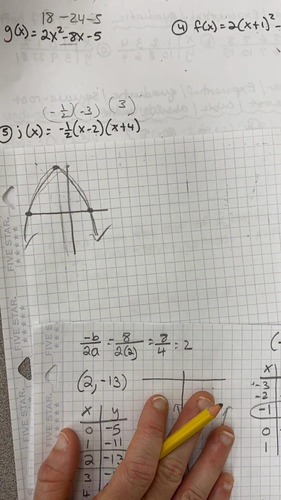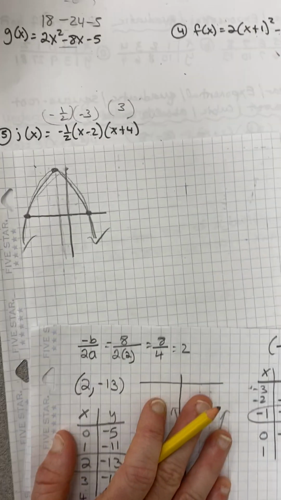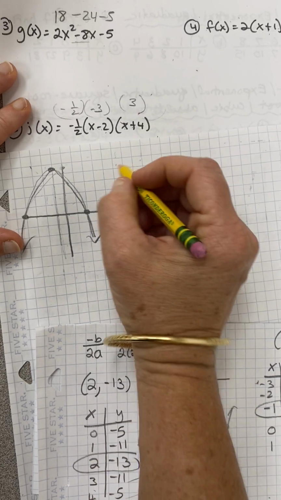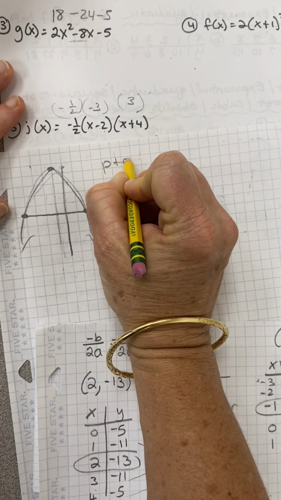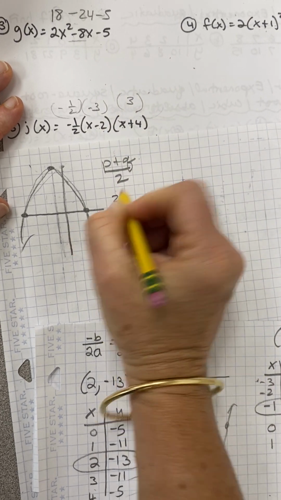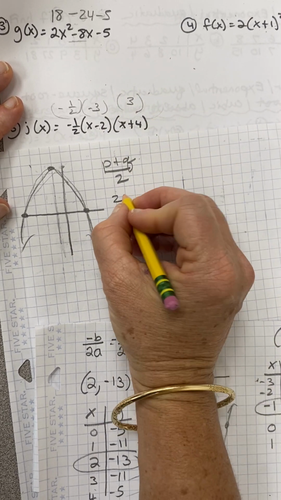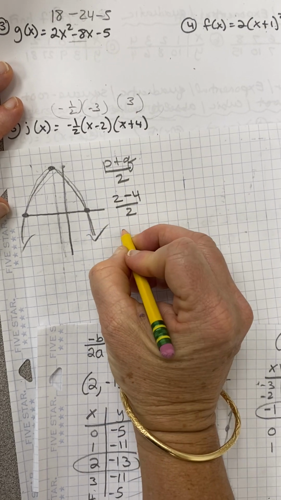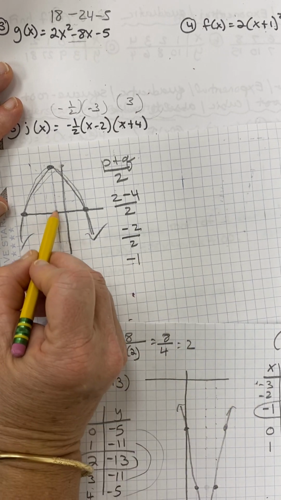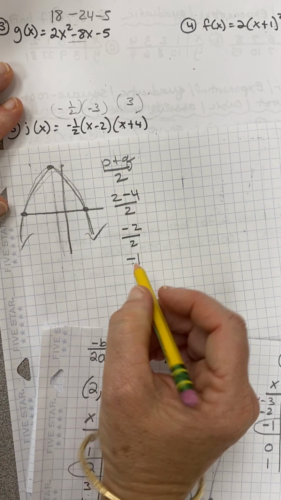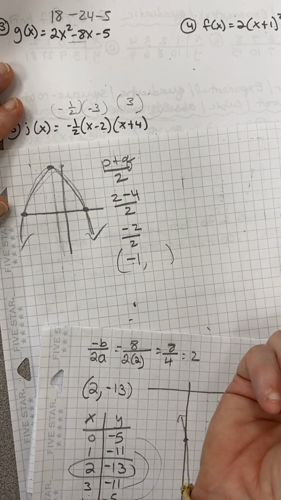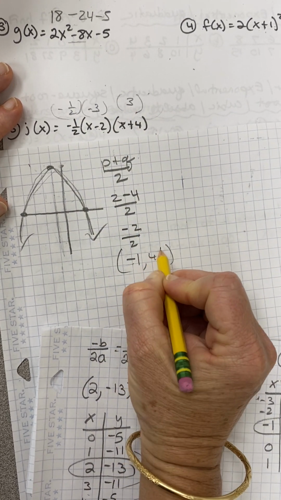Okay, so the other way to find the vertex, if you are in intercept form, is to use the equation P plus Q over 2, and P is 2. This would be -4 over 2, which gets you -2 over 2, which gets you -1. So see, -1 was the axis of symmetry here, which we just found a different way. But then you would plug -1 in to this whole thing like we did before, and we would get 4.5. Okay? Good luck.